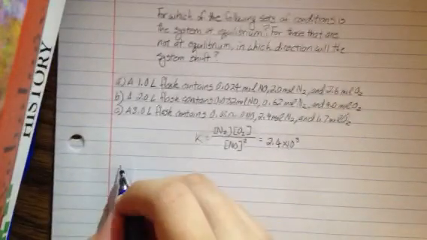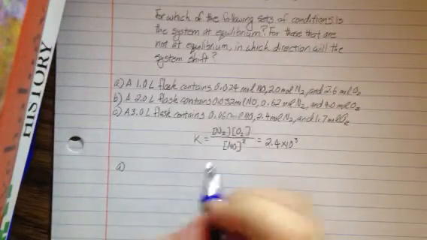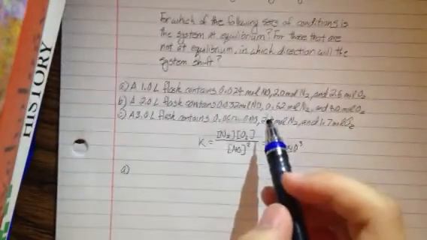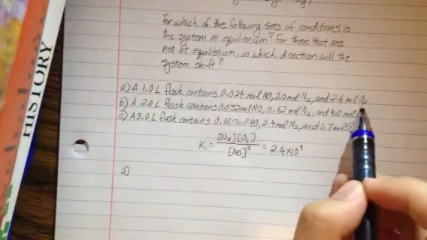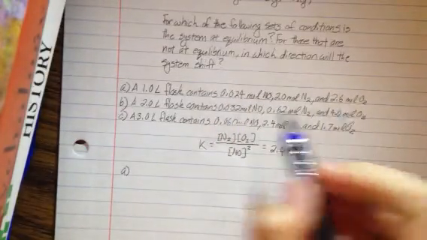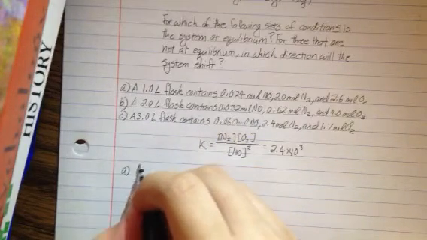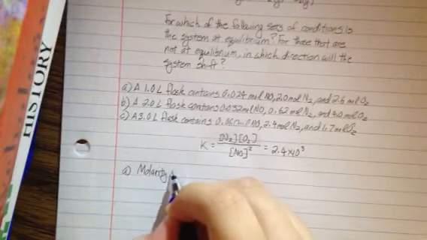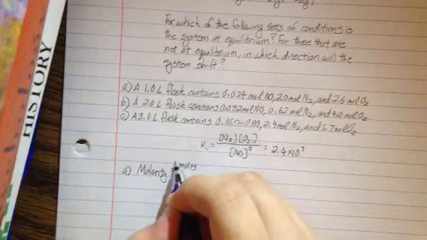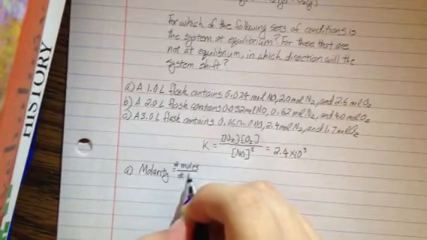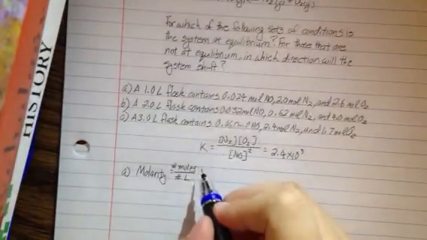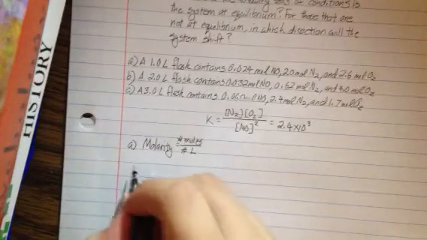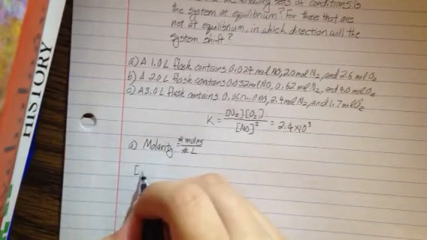So for A, you will have to find the concentrations for the ones given. They give you the moles of NO, N2, and O2, but you need to find the concentrations for them. The concentration will be the molarity of them. Molarity is the number of moles over the number of liters. So they gave you the moles and the liters.